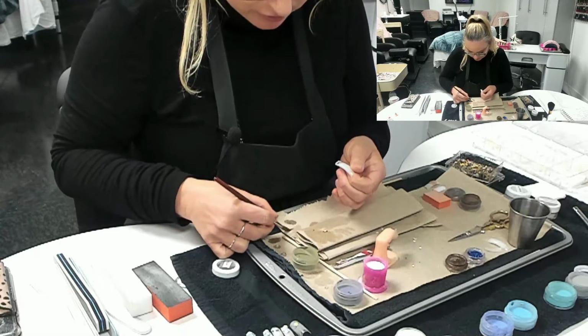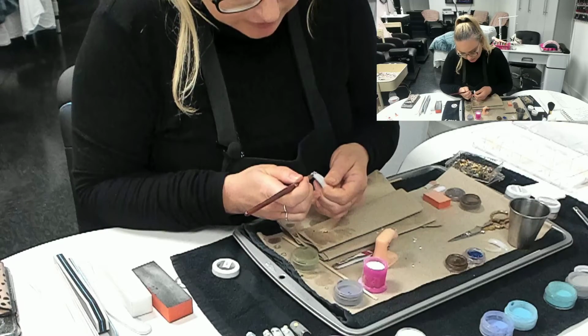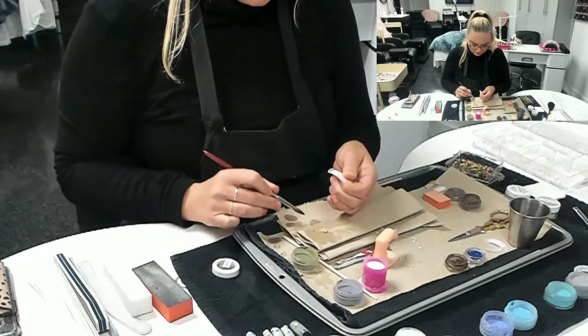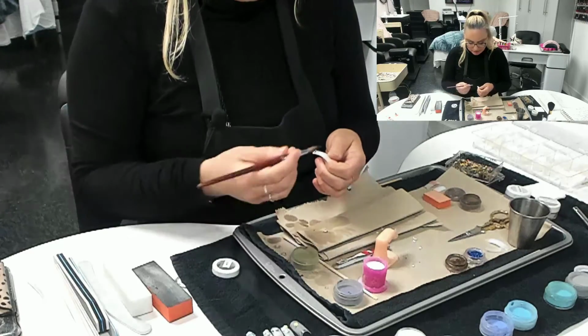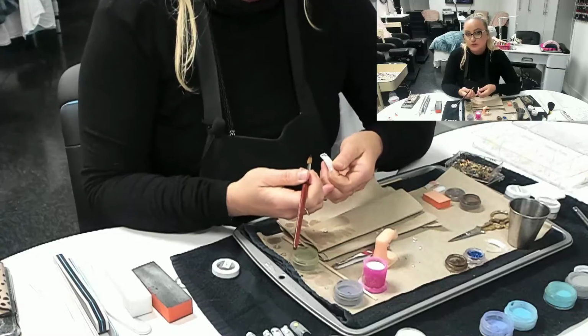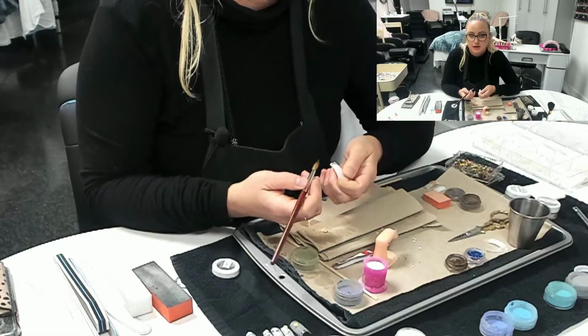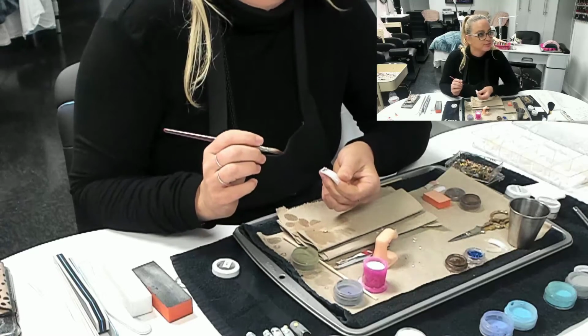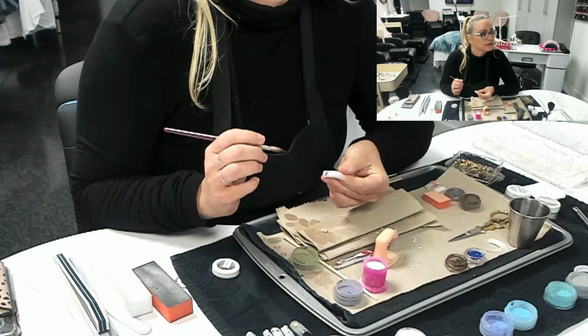Take out your moisture. Let your ball harden a little bit. If you go in to shape your bead too quickly, then you're not going to have an opportunity to give it much definition. Can't see clearly.